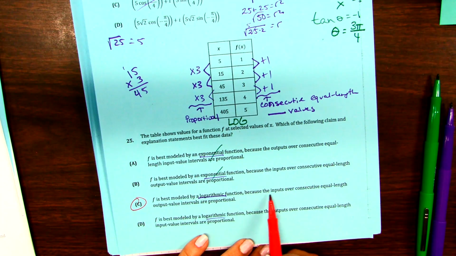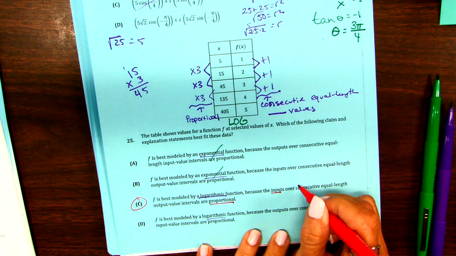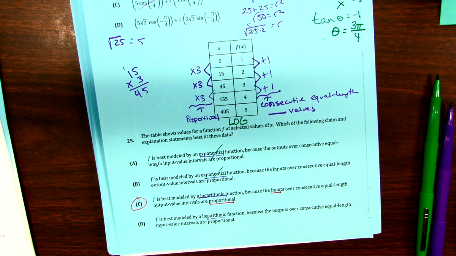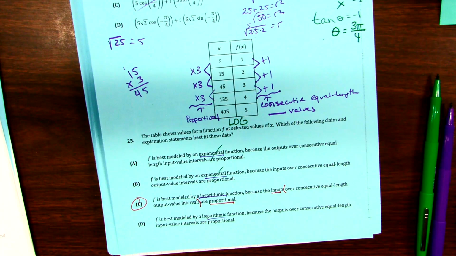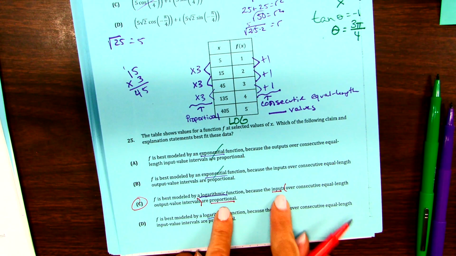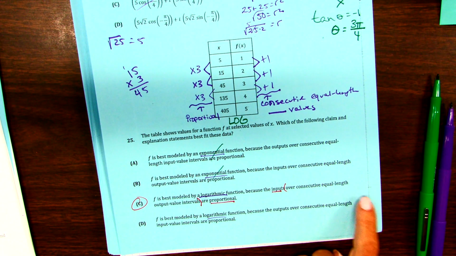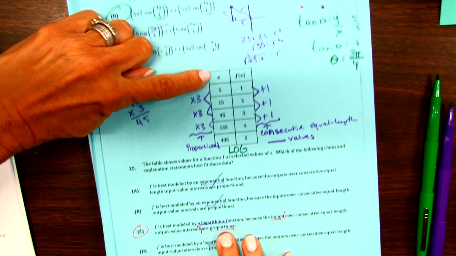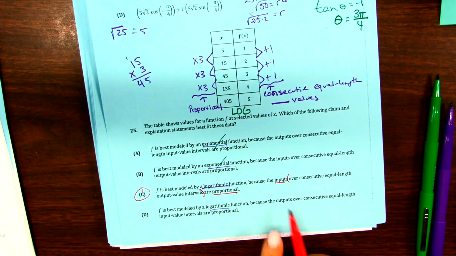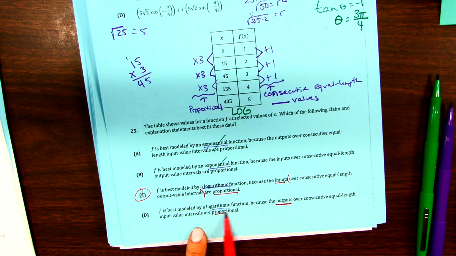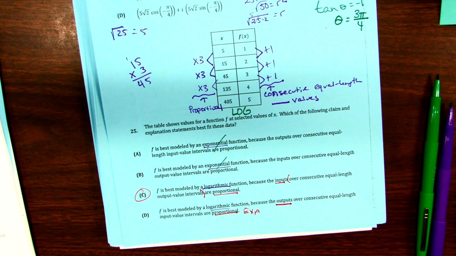Listen what it says. Because the inputs over consecutive equal length output values are proportional. It's almost like it needs a comma or something. Inputs, blah, blah, blah, are proportional. Inputs are proportional over consecutive equal length output values. Inputs are proportional means a log. Look at this one. Outputs proportional, that would be exponential. It's just a weird sentence.